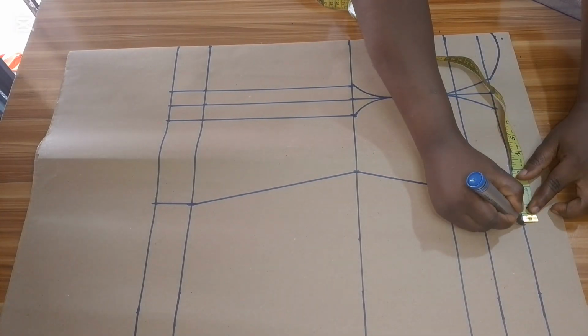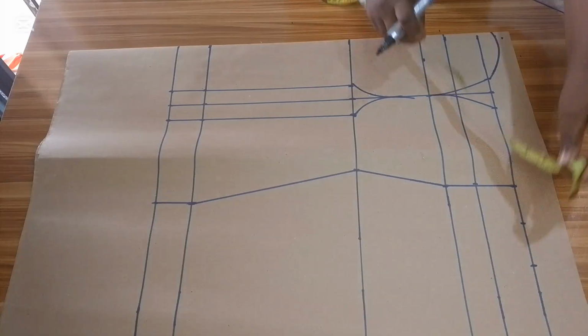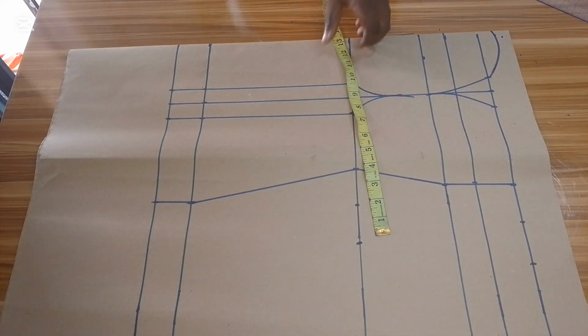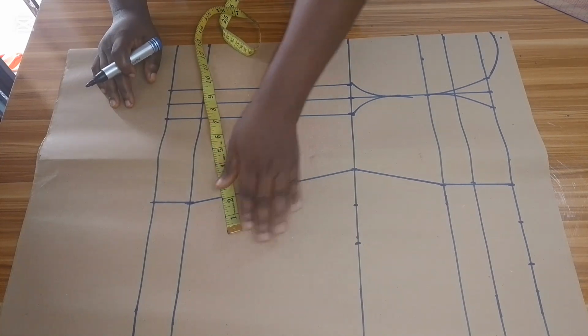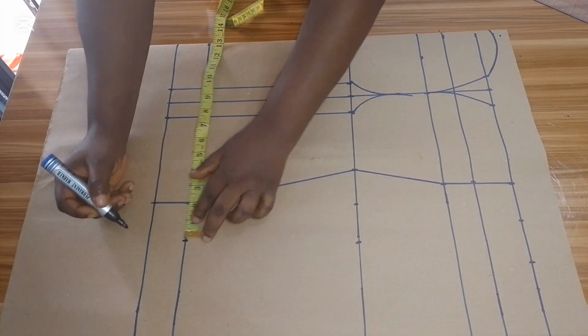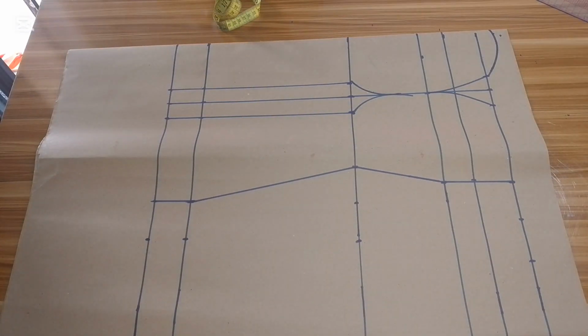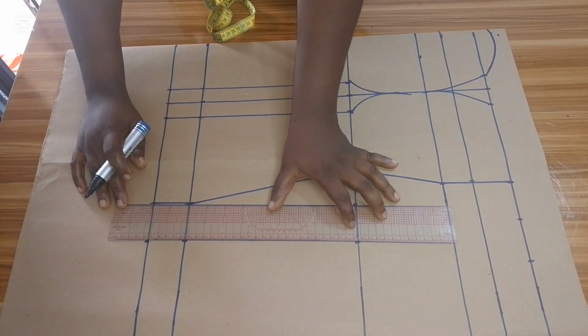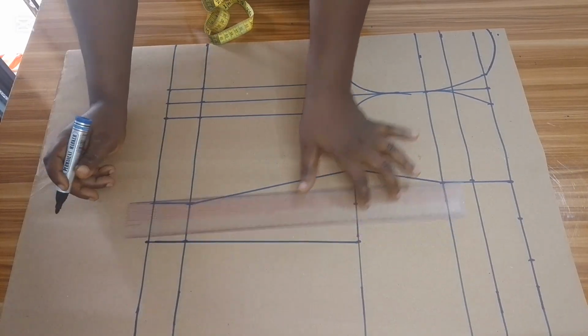So after curving that, I'll add my dart intake and 2 inches of sewing allowance to my starting line. I'll be marking also 2 inches of sewing allowance and 2 inches of that intake on my waistline, and I'll come to my hip and I'll be marking just 2 inches of that intake. That's because we don't need the hip measurement at all, so I'm just adding the dart intake for that part of the pattern.